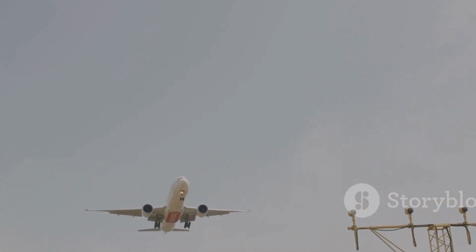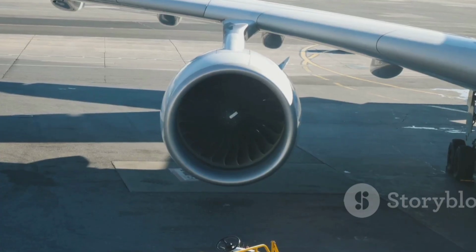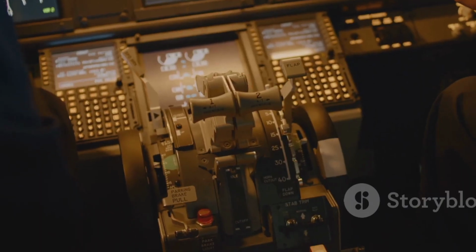Chapter 4. Flight Mechanics, the physics of flying. We've got lift, thrust, and a sturdy structure. Now, how do we actually control this thing?